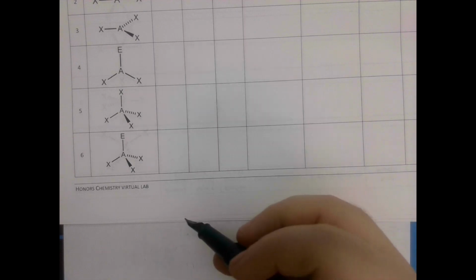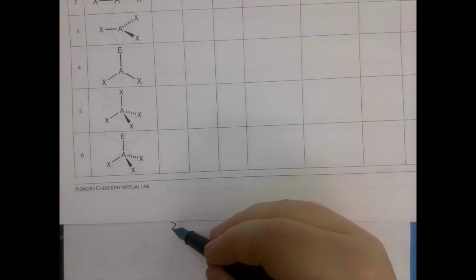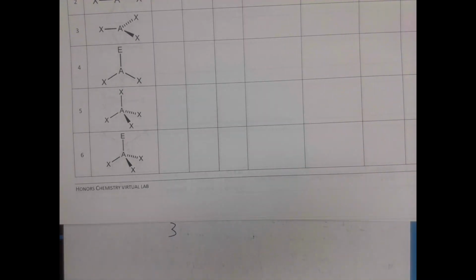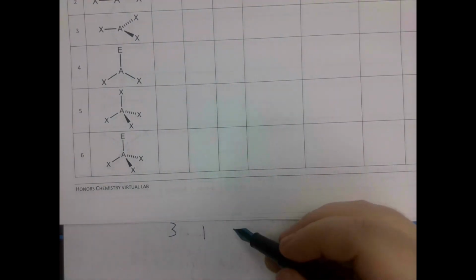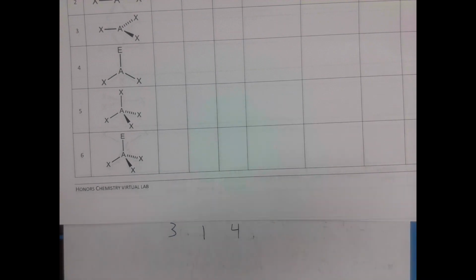So number 6, we have 3 bonded pairs. We have 1 lone pair. Add these together, we have 4 in total. So what is the electron geometry?